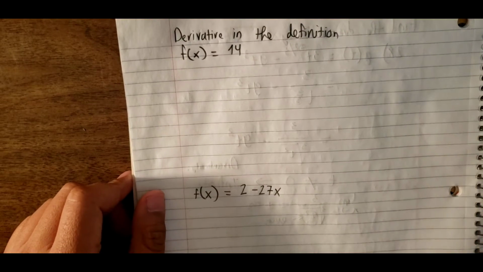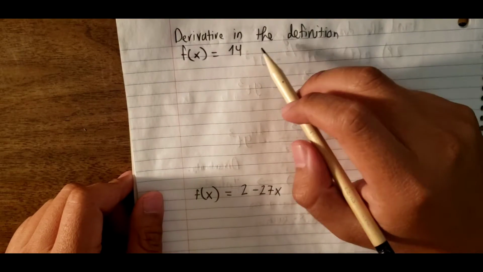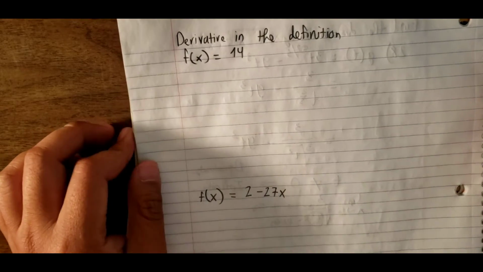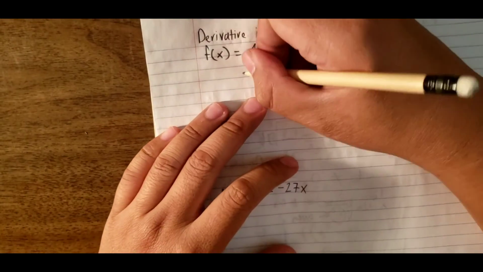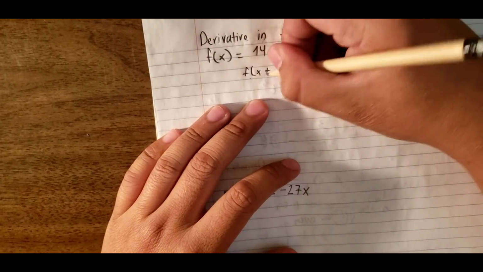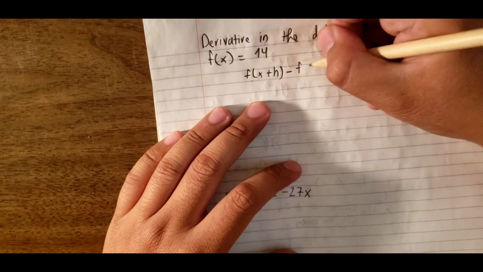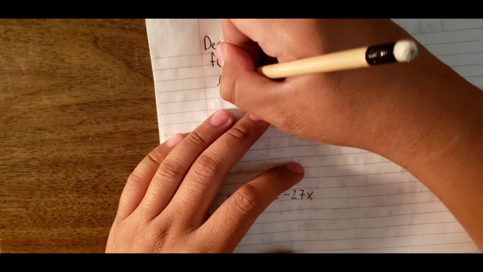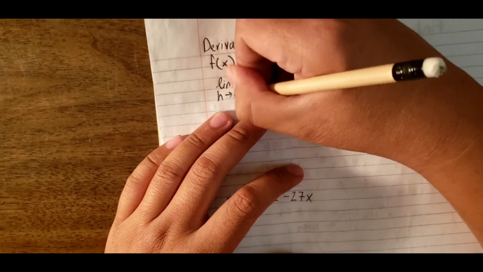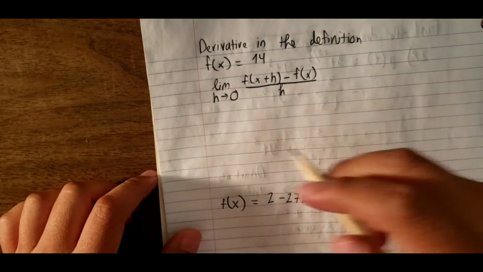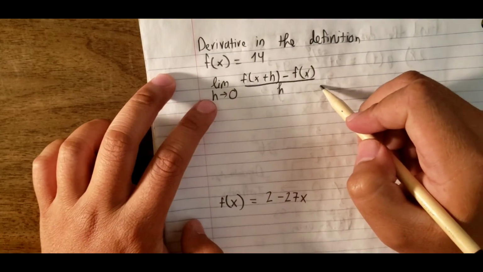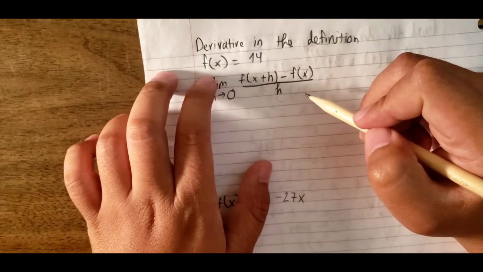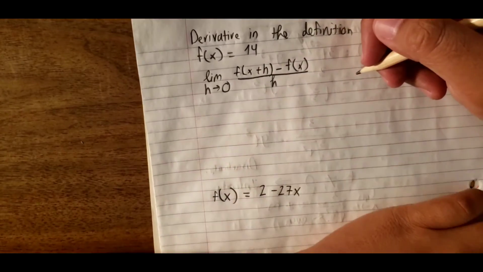So today we will do the derivative by the definition. In this type, the question is asked like this. So we will have the formula like this. We will input the function into the formula, and we can answer the question very easily.